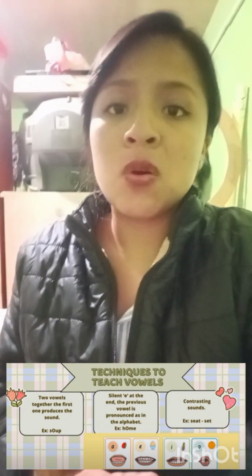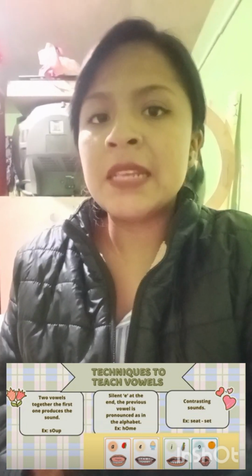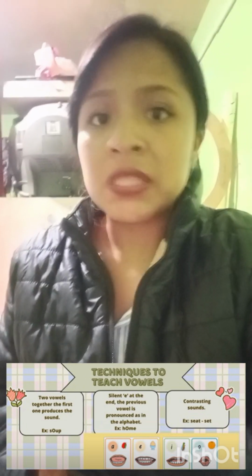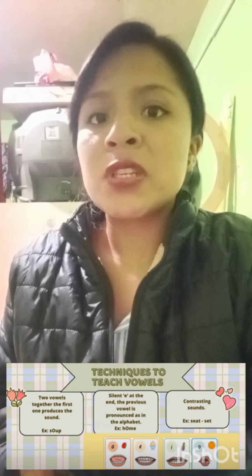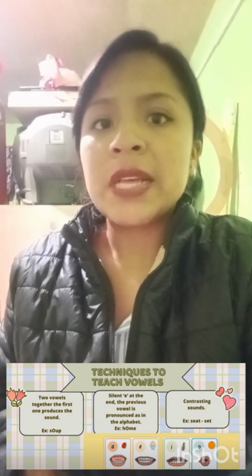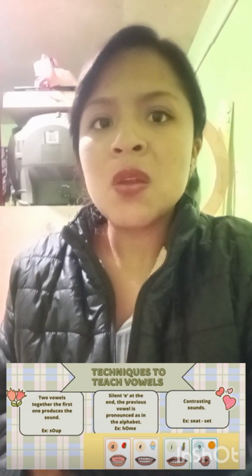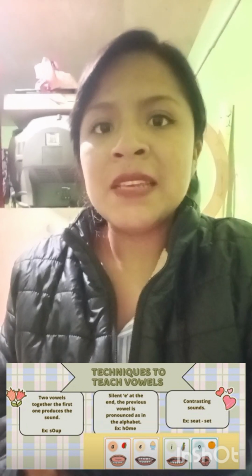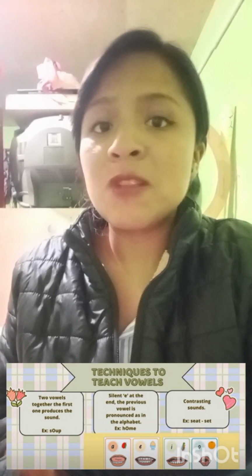There are two types of vowel sounds in English: monophthongs, single sounds, where it appears as a single vowel. For example, feet. When we say the word, the long E sound is a single vowel sound.